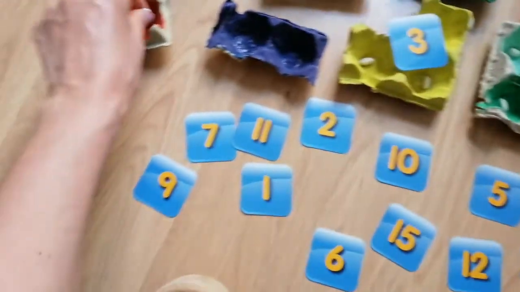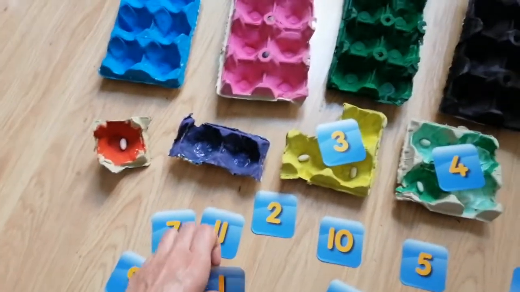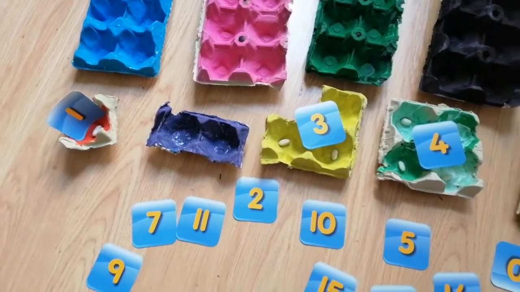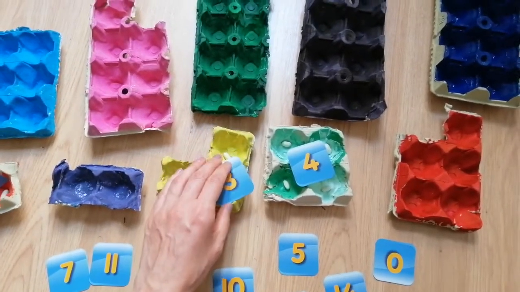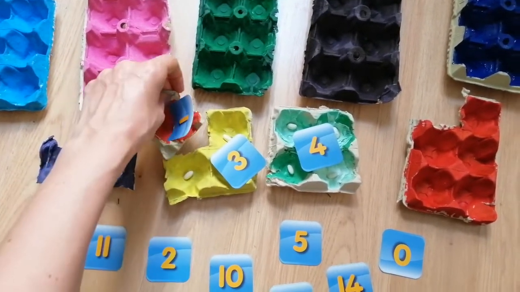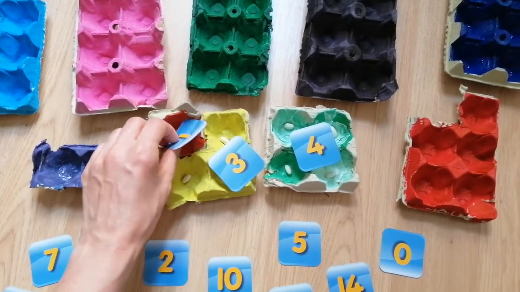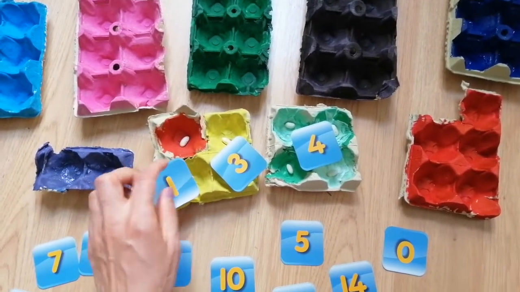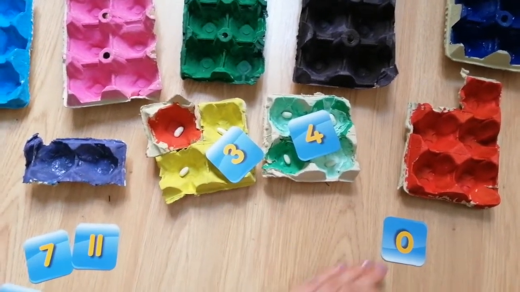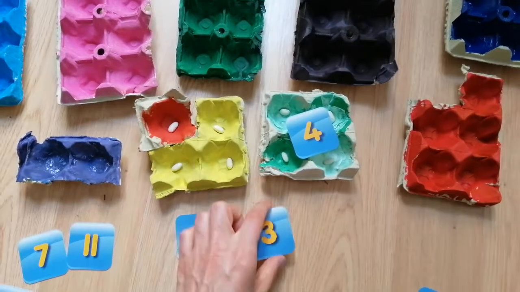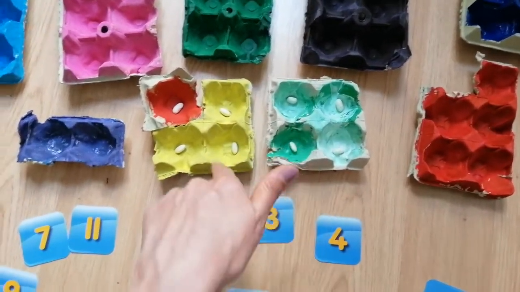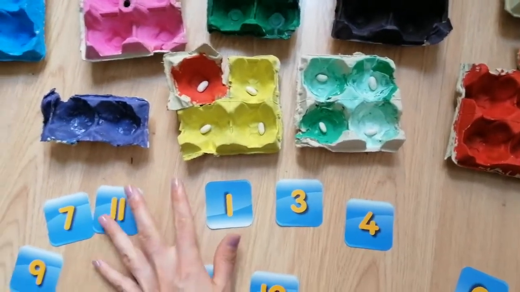Now I'm gonna do 1. Very good. That was 1. Will it fit? No. Oh, look what I can do. We'll put this 1 together with the 3. It looks the same as 4. You see, the 3 and 1 makes the same as 4. Wow, look at that.